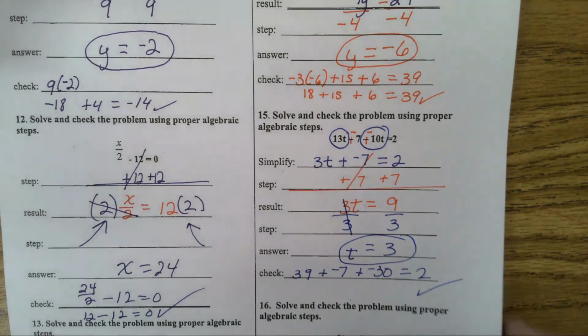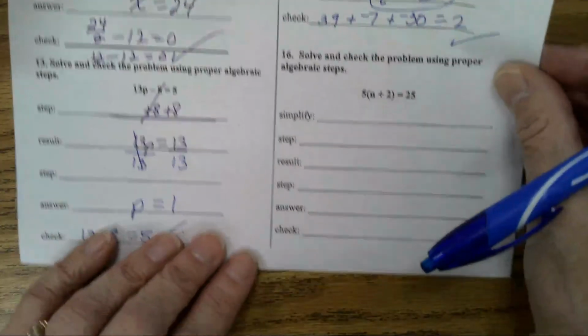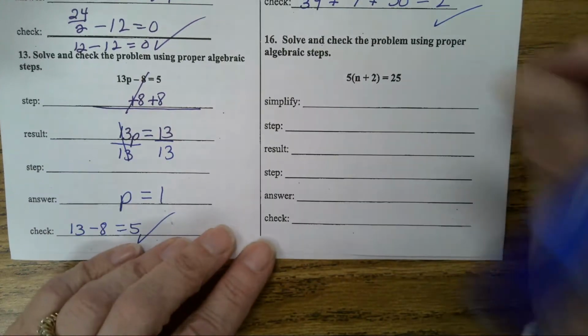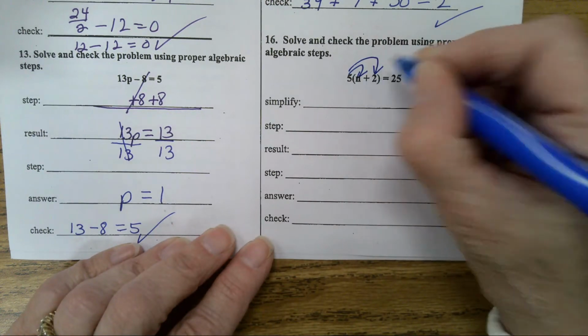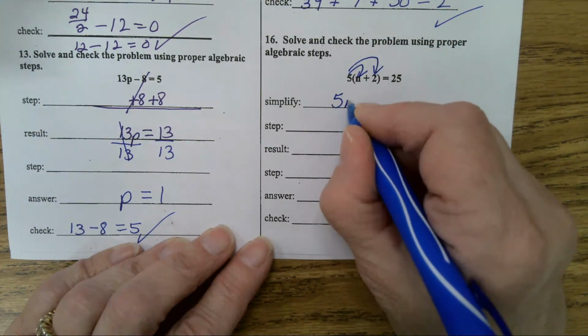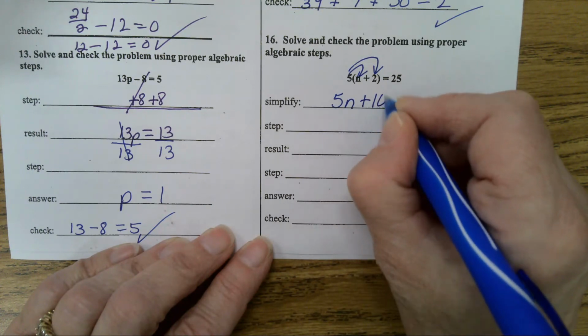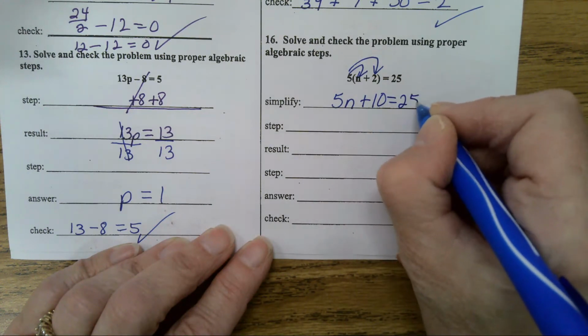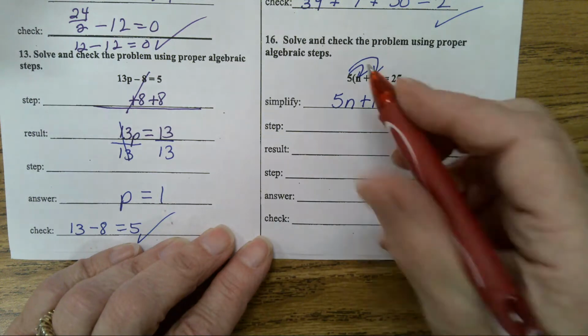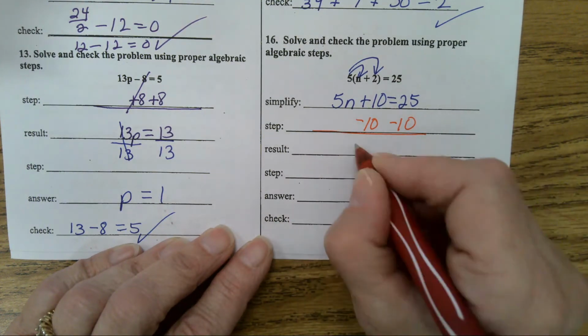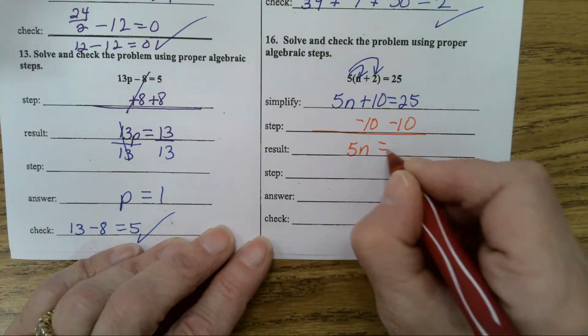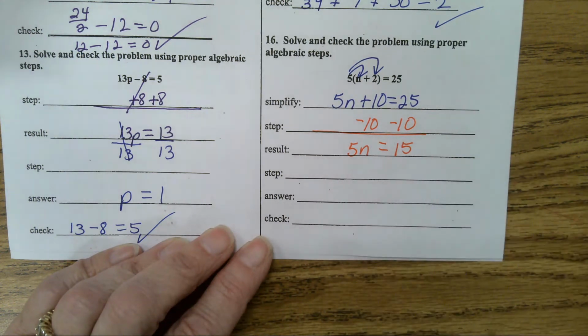All right. Number 16. Distributive property, 5 times n and 5 times 2. 5n plus 10 equals 25. Minus 10 minus 10. 5 times n equals 15.